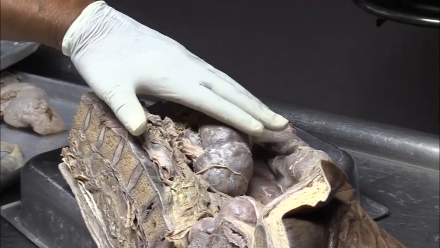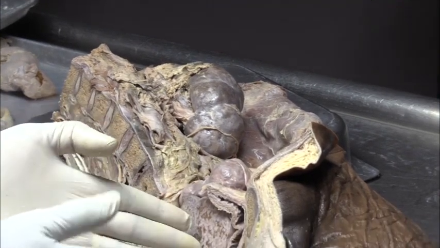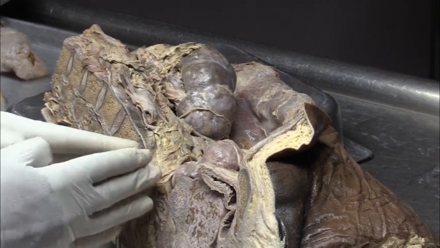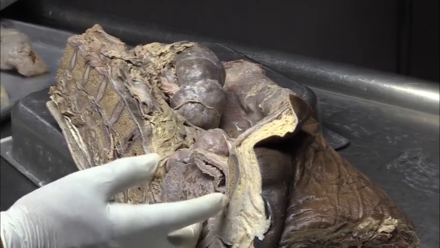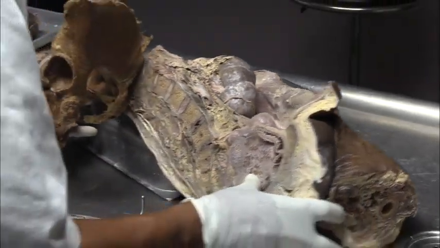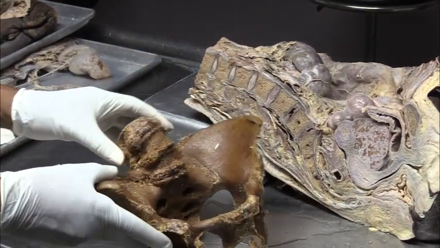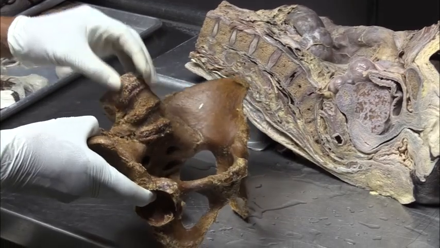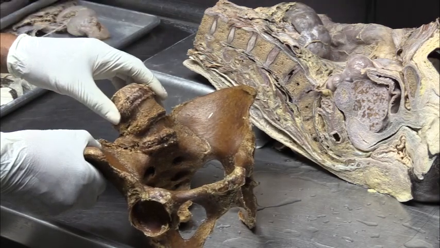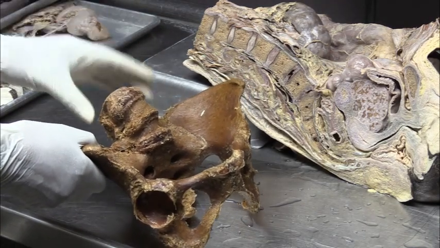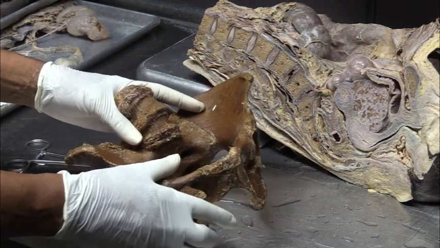And inferiorly, the retroperitoneum has a floor, and that floor is formed in the pelvis. Superior to the pelvis, we have the lumbar vertebra. The lumbar vertebra forms the posterior skeleton of the abdominal section of the retroperitoneum, and then we have the pelvic section of the retroperitoneum.